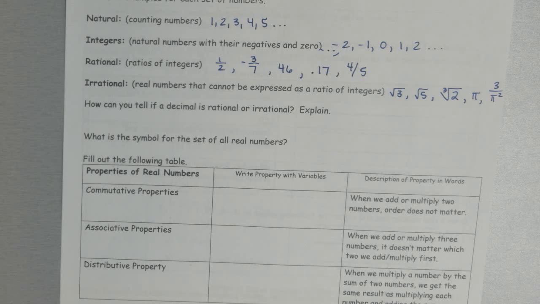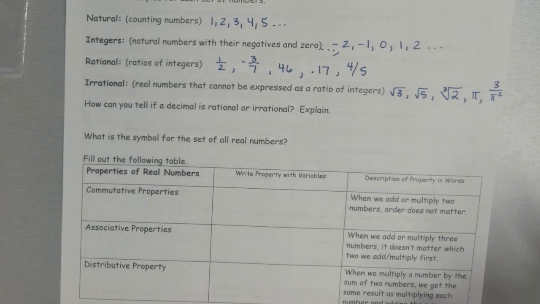Okay, and then how can you tell if a decimal is rational or irrational? I already mentioned it. Did you guys hear what I said? How can you tell which one is which? Rational numbers can be expressed as a fraction. Yeah, they can be expressed as a fraction. What else? Which one never ends?